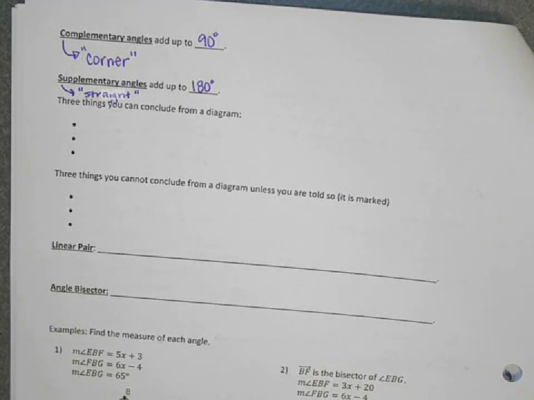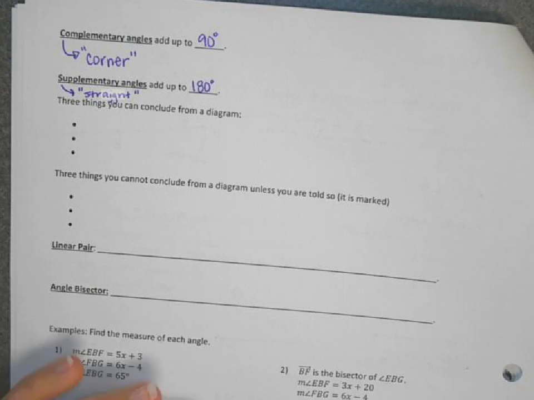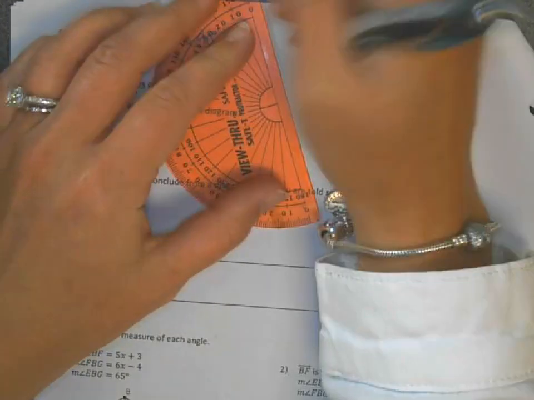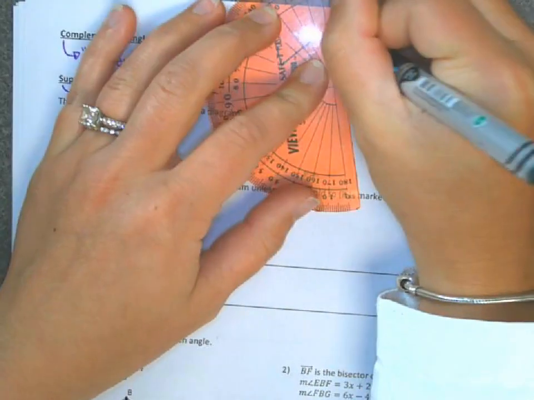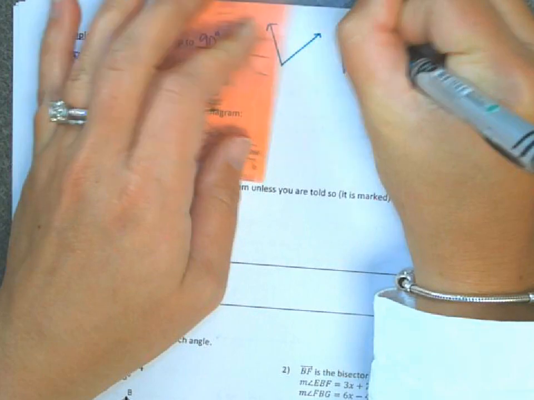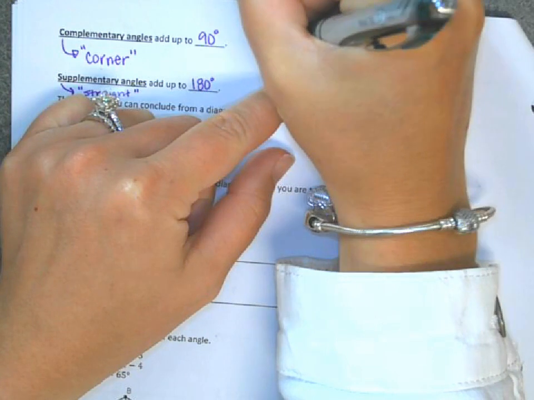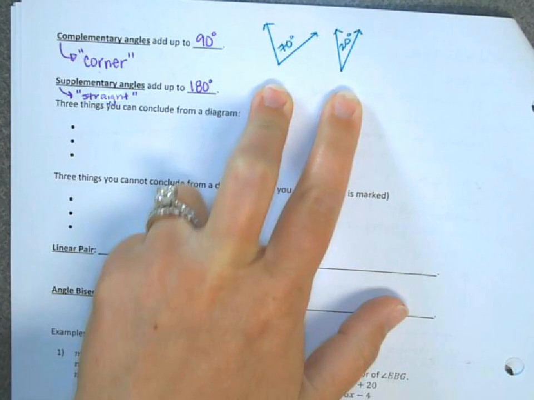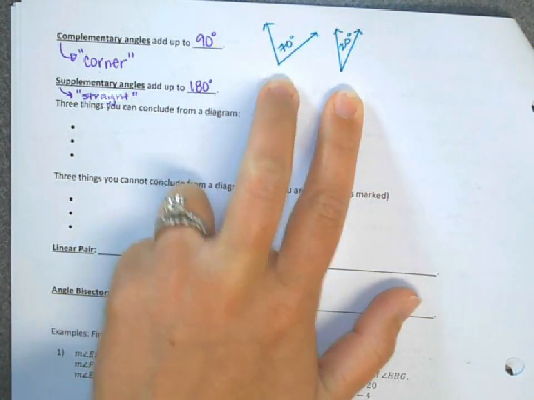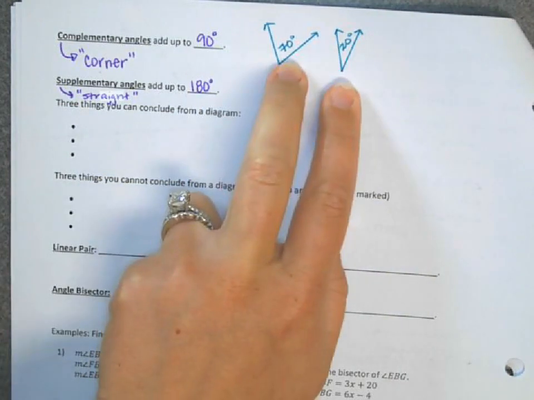All right. Now, sometimes when we're talking about complementary angles, they may or may not be adjacent. All right. So, for example, maybe you have an angle here and another angle here, and I tell you that this angle is 70 degrees and this angle is 20 degrees. These 2 angles are complementary angles because when you add 70 and 20, you get 90 degrees. Okay, so these 2 angles are complementary.